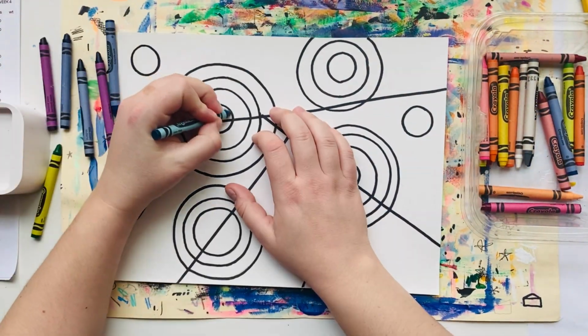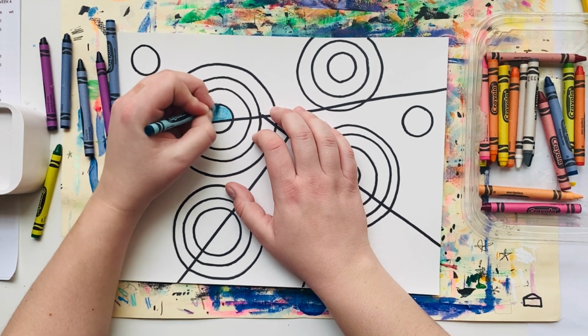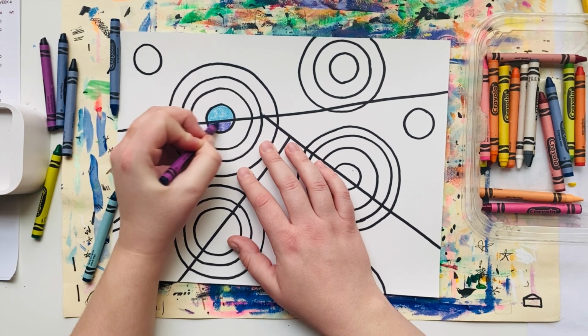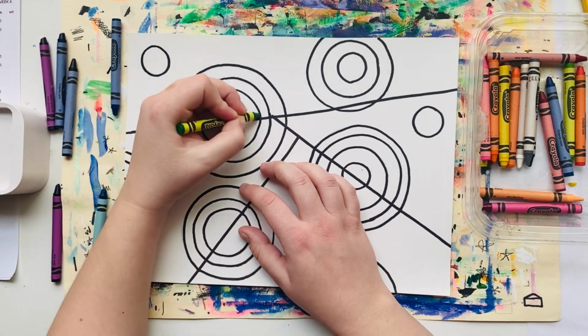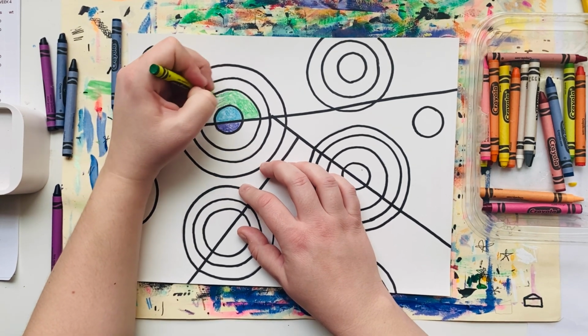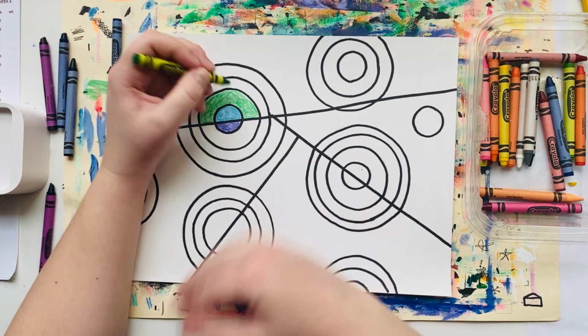I think I'm going to use cool colors for one side of my design for the circles, and then I'll switch over to warm colors and color the rest of the circles with warm colors, and then the background I'm planning to paint. I'm using crayons to color because I'm planning to paint the background later. So if I accidentally get paint on the crayon, it's not going to wash away.